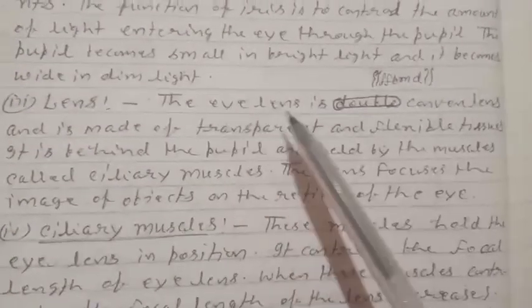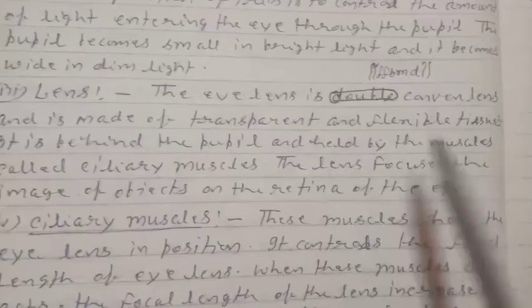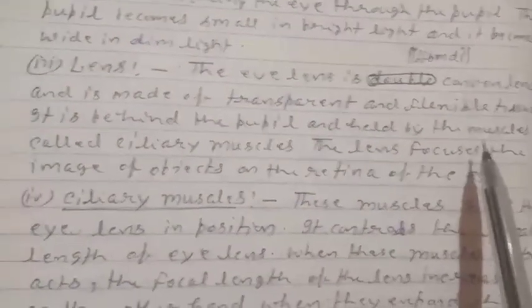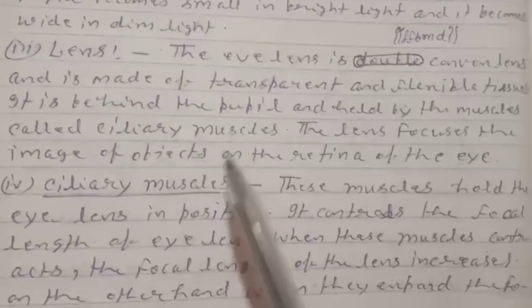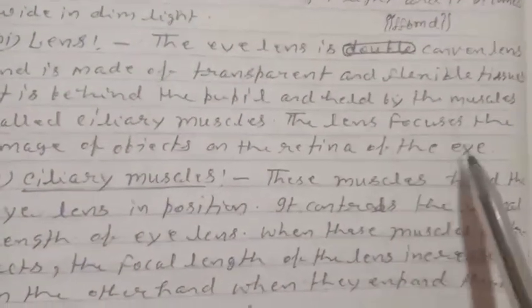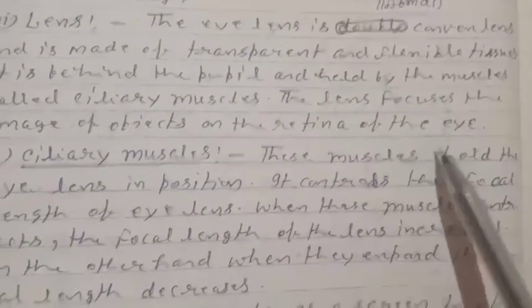Third, lens. The eye lens is a convex lens and is made of transparent and flexible tissues. It is behind the pupil and held by the muscles called ciliary muscles. The lens focuses the image of the object on the retina of the eye.